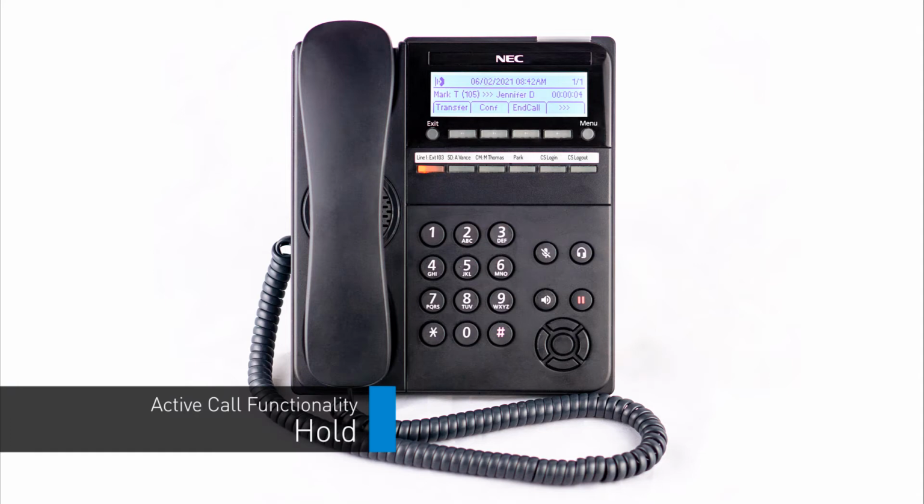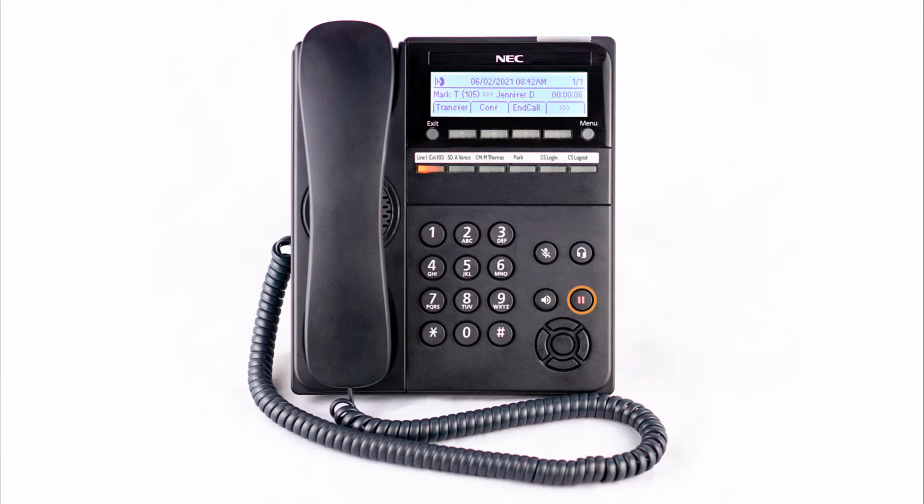While on a call, you can place a caller on hold by pressing the hold button. The call is immediately placed on hold and displays the hold icon at the top left of the screen. To pick the call back up, you can press the resume soft key, hold button, or just press the blinking line key.